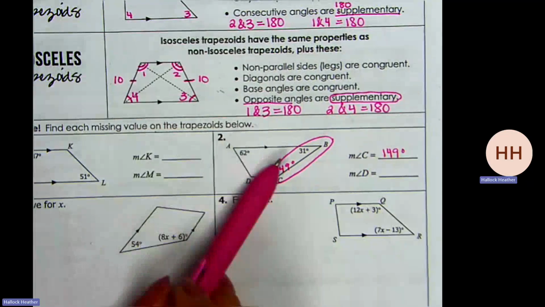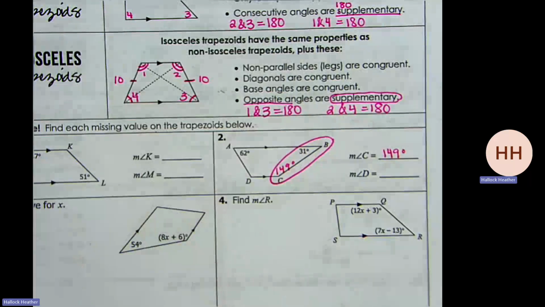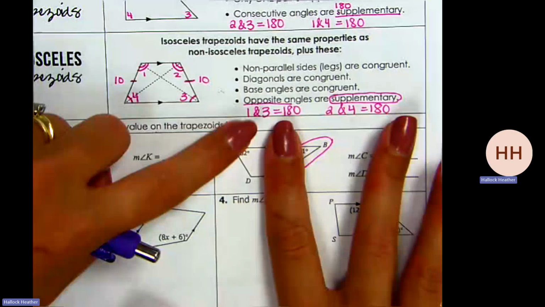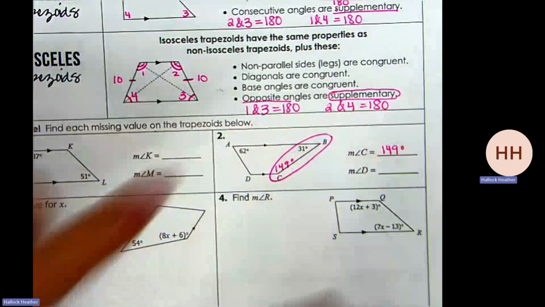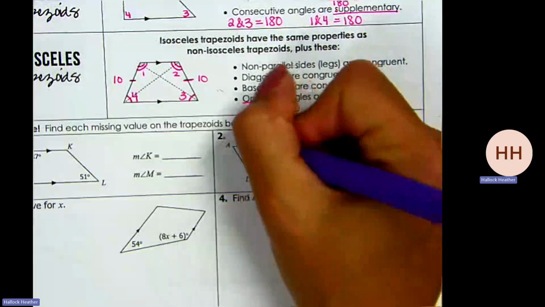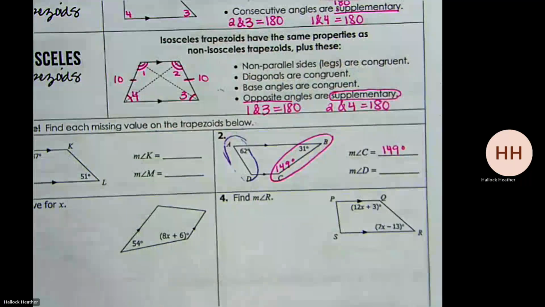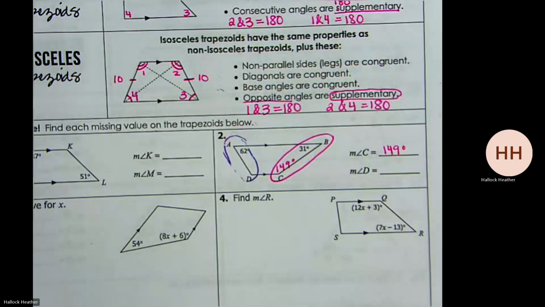And then I'm going to do the same thing for the other side. The other side adds to make 180 if I put my fingers on my little parallel lines. Now I'm looking at A and D. So 62 plus something needs to add to make 180. What is that going to be? What is 180 minus 62?